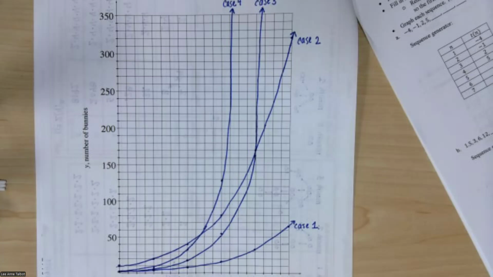Secondly, which one of the cases got biggest the fastest? Case 4. So my question there is, what matters more? How many bunnies you start with or how many they multiply to? Yeah, so in exponentials especially, the start of it doesn't really seem to matter very much. What matters more is the multiplier. So remember, a times b to the x. A is the start, b is the multiplier.